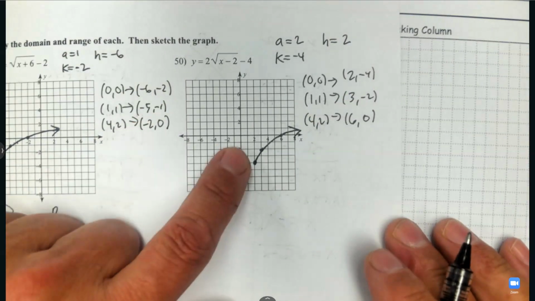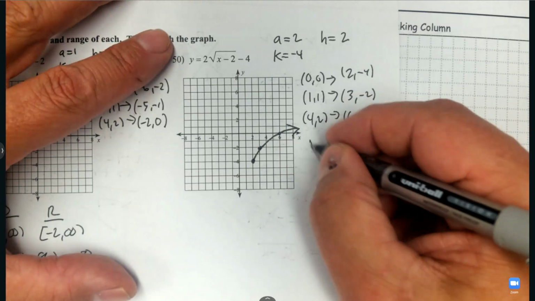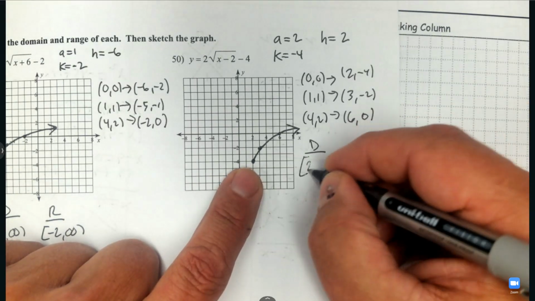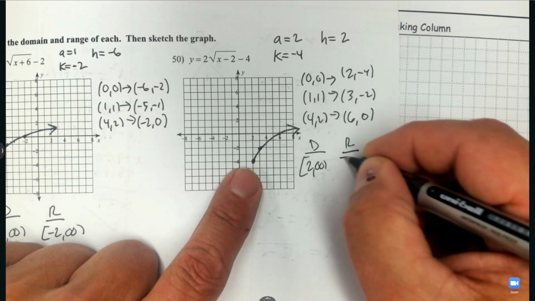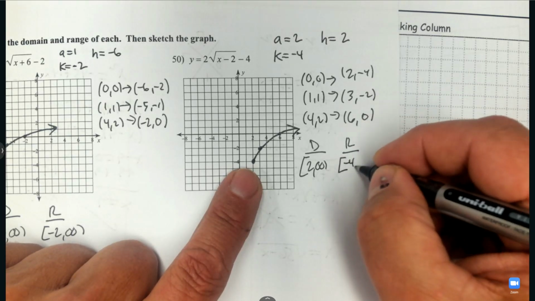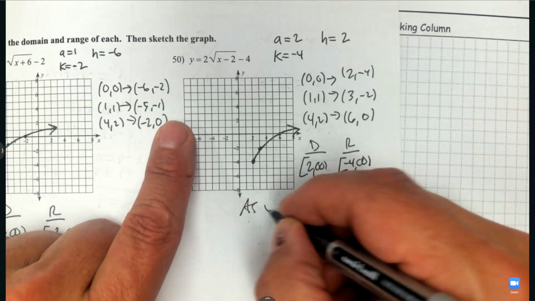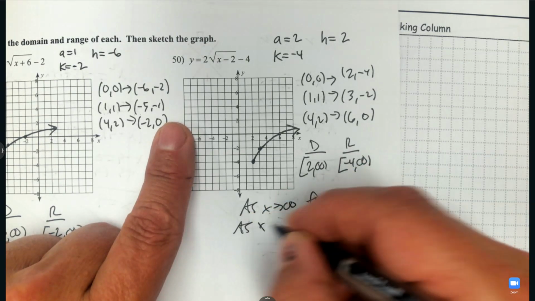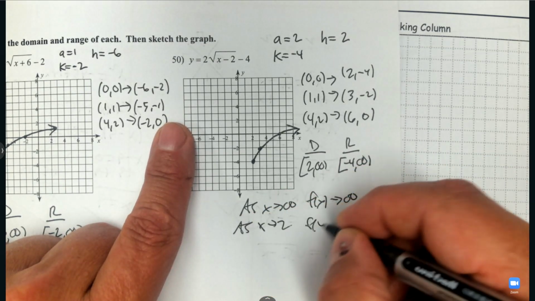And then draw it. So the domain, again, is the first x value, which is 2. The range is the first y value, which is negative 4. And then the end behavior. Again, the right end goes up, and the left end is a point, which is at 2 and negative 4.